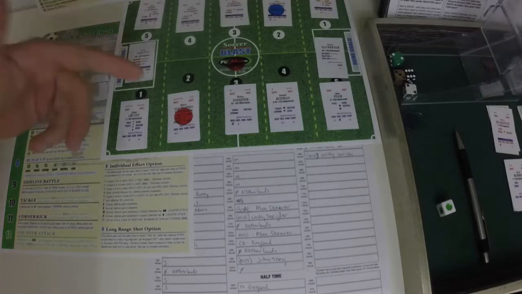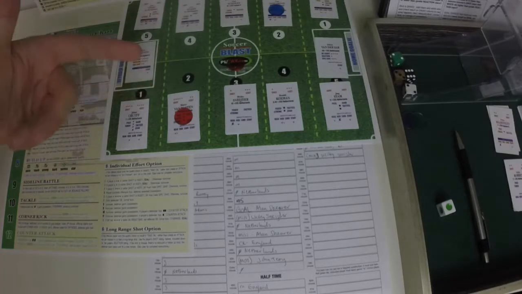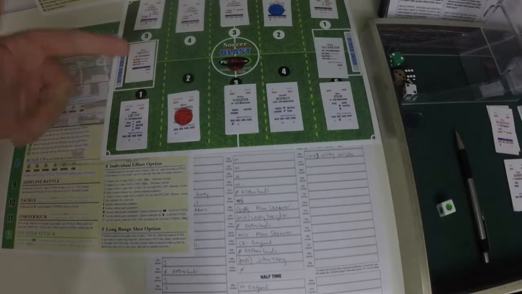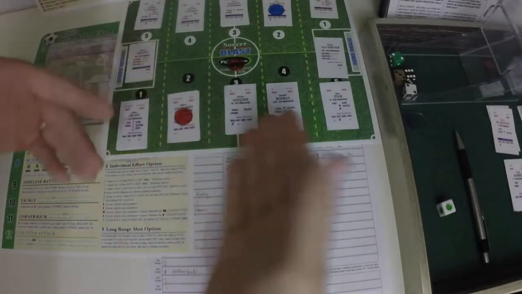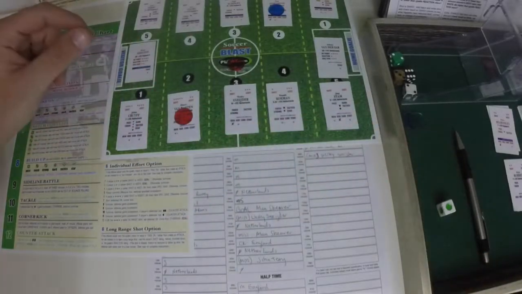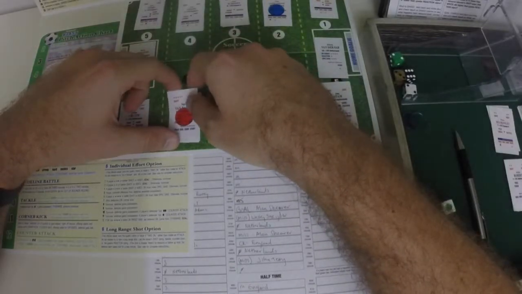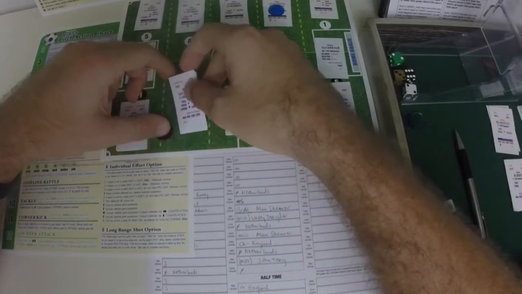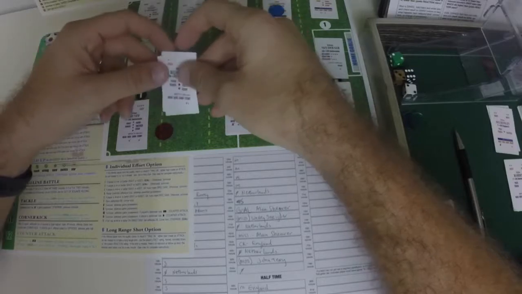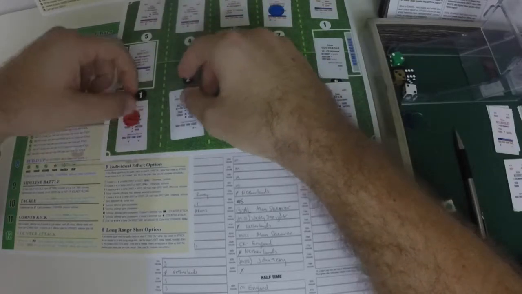I don't know. Do you move him? That's where I'm kind of curious here, because it's an individual effort. So if he's not there, then it's not going to really make sense. So let's move him, right? Because we roll all 3 dice, right? That's what it says here. So roll on this chart. So we're going to move him. So Frank Lampard is the one that comes up here.